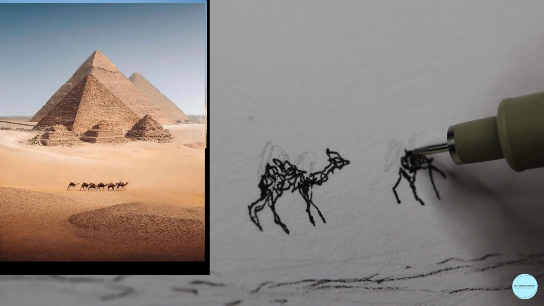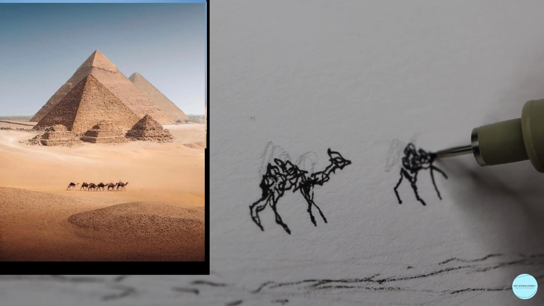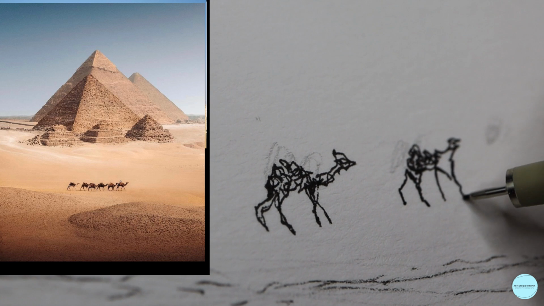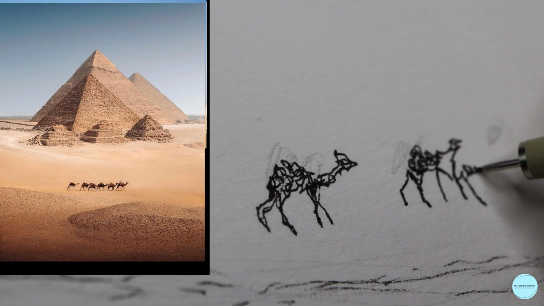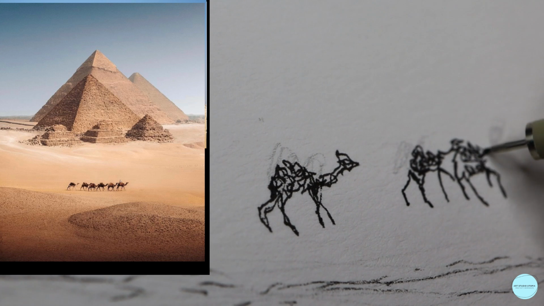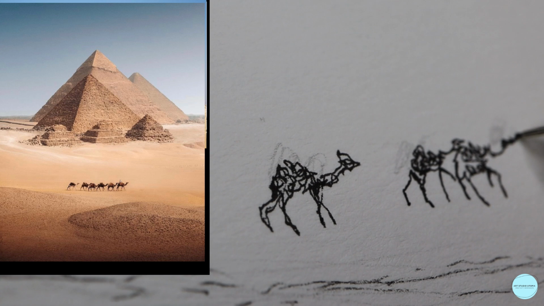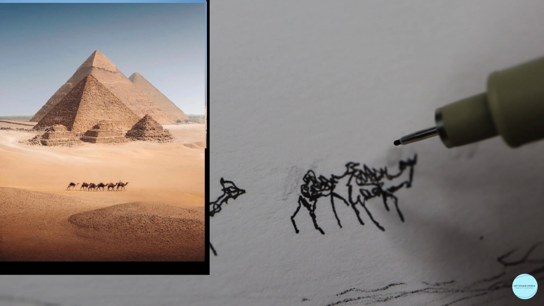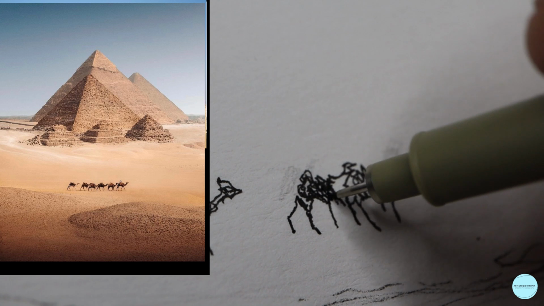I take one quick peek to see if I'm in proportion. And I could literally follow this into the next camel. And into the next one as they connect. And you're seeing what this looks like. You're saying, that does not look like a camel.